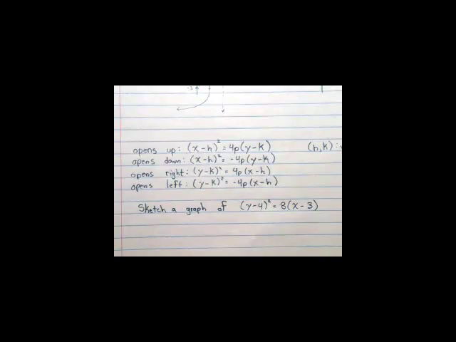Think about which one of those four up there it's going to be, where that vertex is, and also include on your graph, because this is going to be a requirement of every one of these you graph, make sure it has the focus, and make sure it has the directrix clearly labeled as well. So take a few minutes, see if you can figure out where that one is and how it opens.